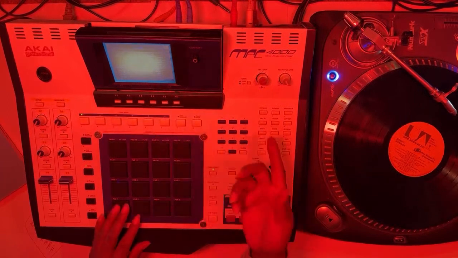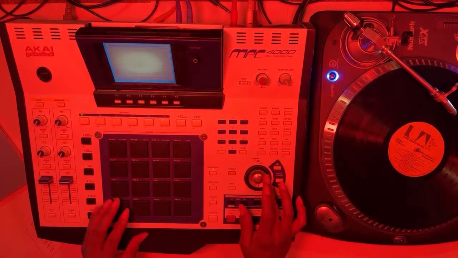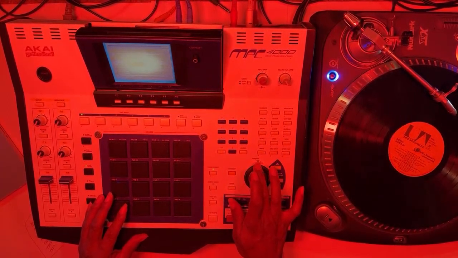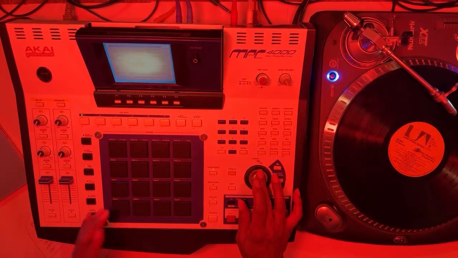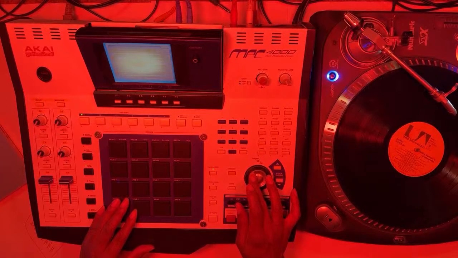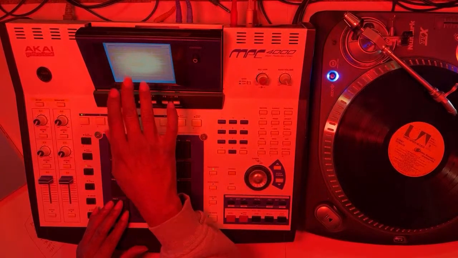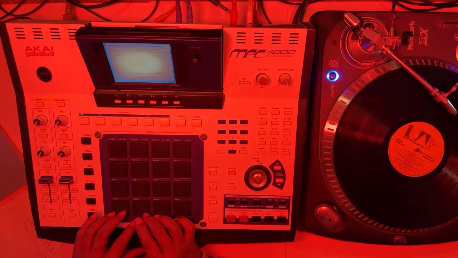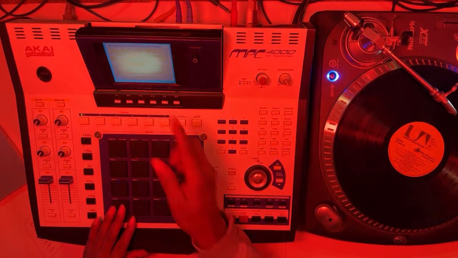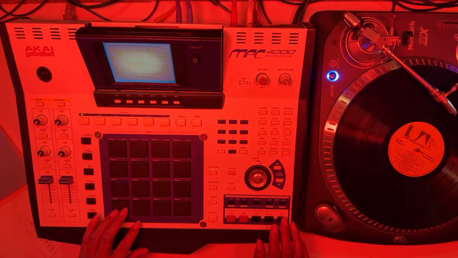So if I slow the pitch down, you know what I gotta slow down? I gotta slow the tempo down. So I gotta make it, let's just say 89. If you slow the pitch down on the frequency, you're gonna have to slow down the tempo. Listen now.